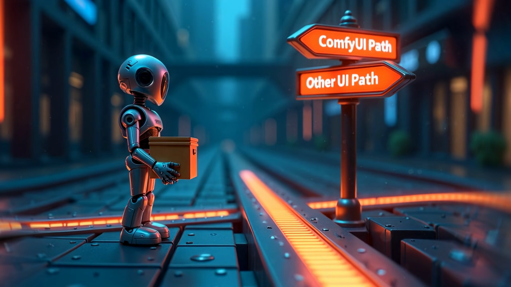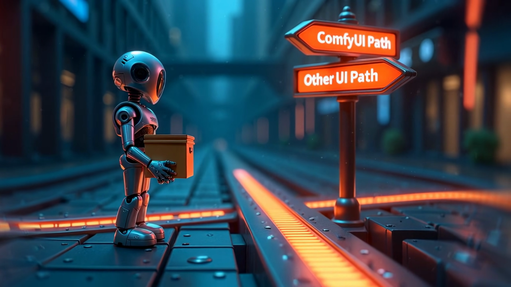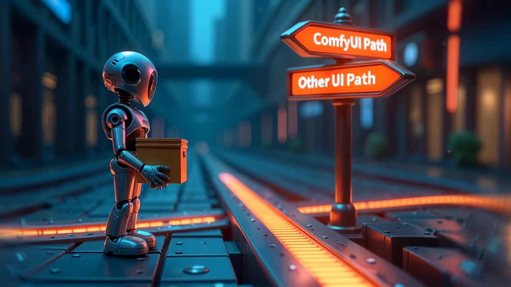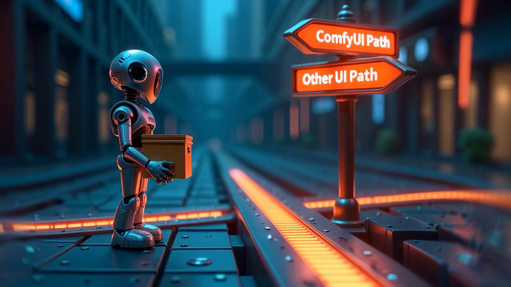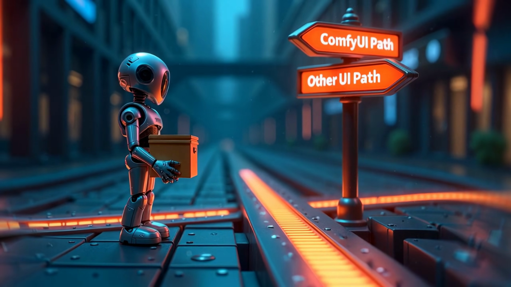Welcome to another ComfyUI video. Today, I'll show you how to change the model paths so you can keep all your models organized in one place, even when using multiple interfaces.